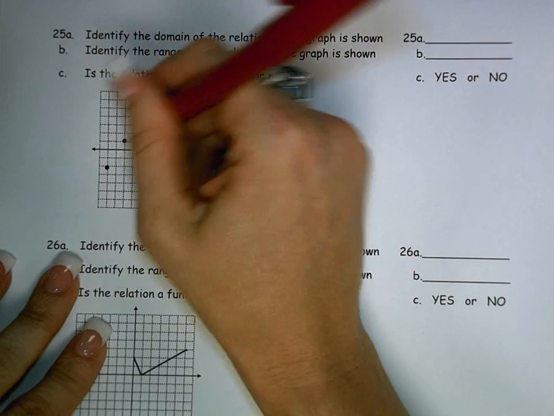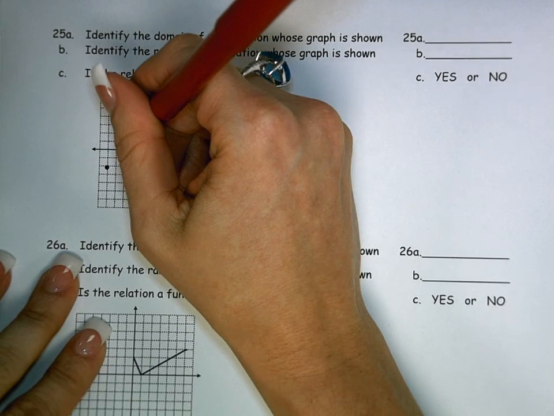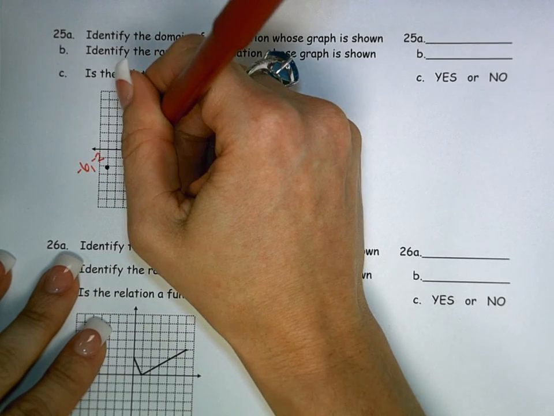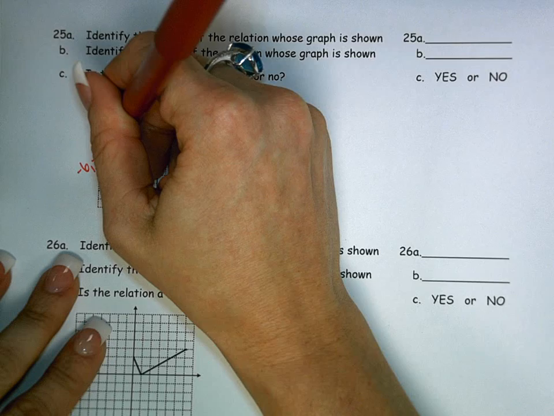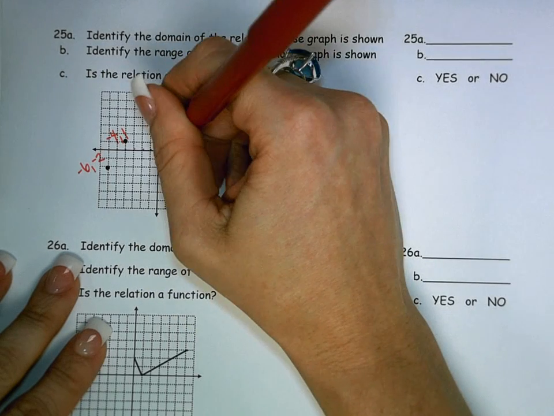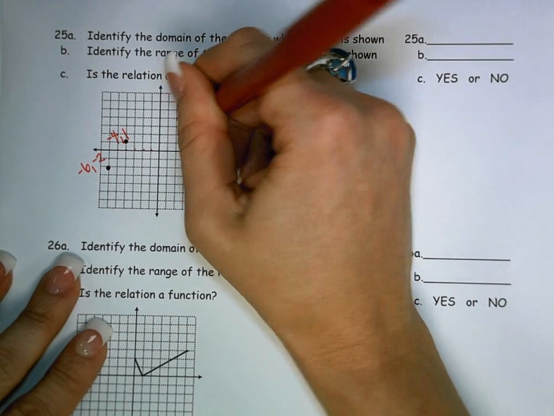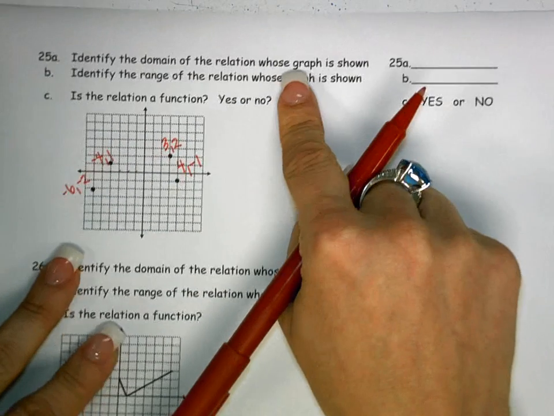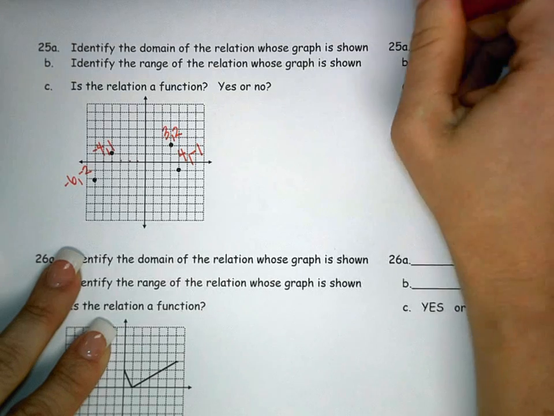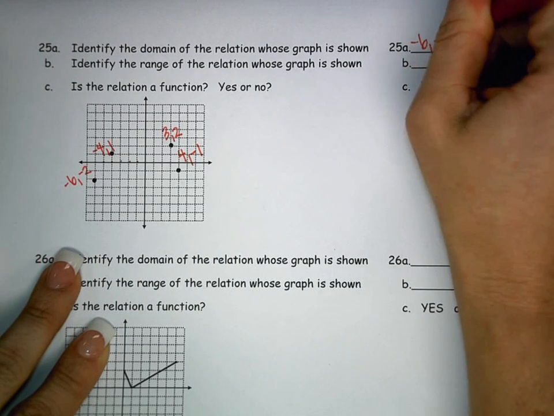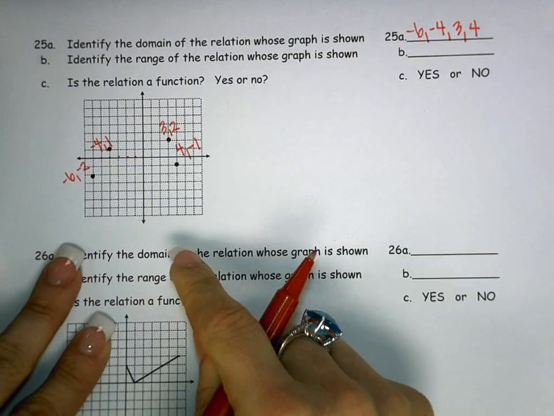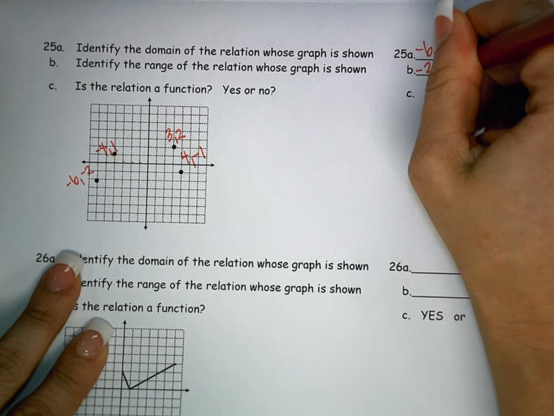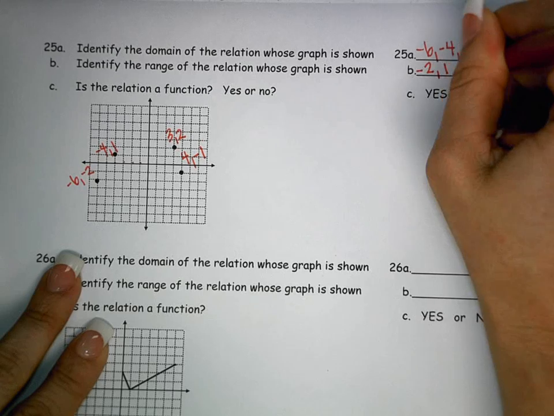If I label this point, this is at negative 6, negative 2. This point is negative 4, comma 1. This point is 3, 2. And this point is 4, negative 1. Domain, you just make a list. So negative 6, negative 4, 3, and 4. So make a list of the x's. Range, make a list of the y's. Negative 2, 1, 2, and negative 1.